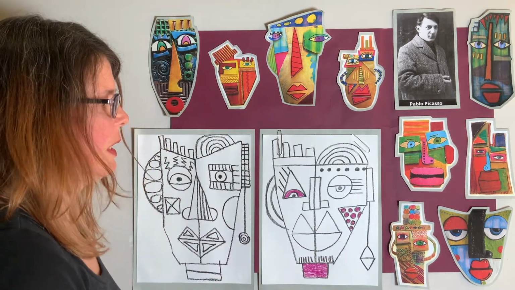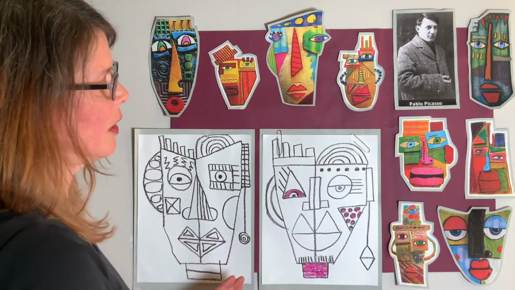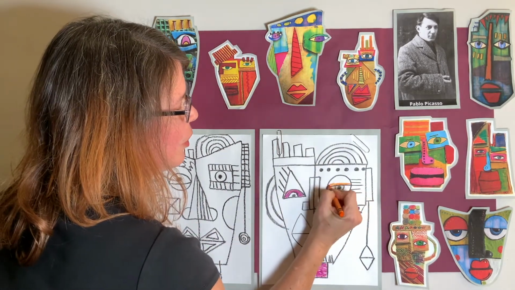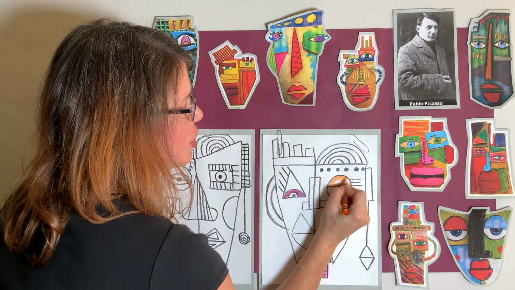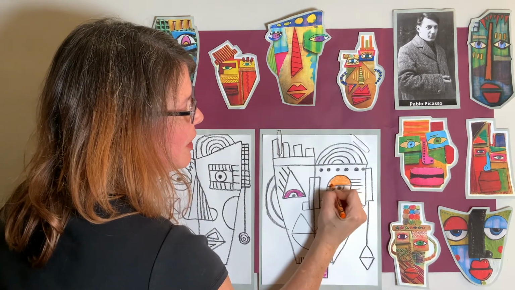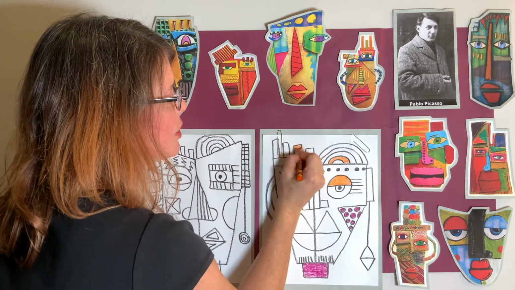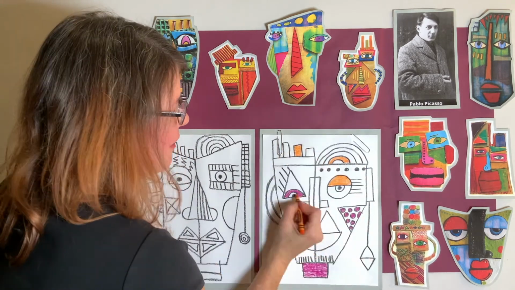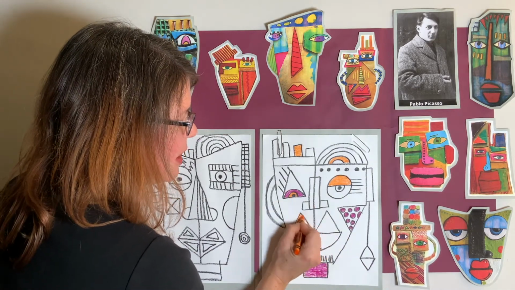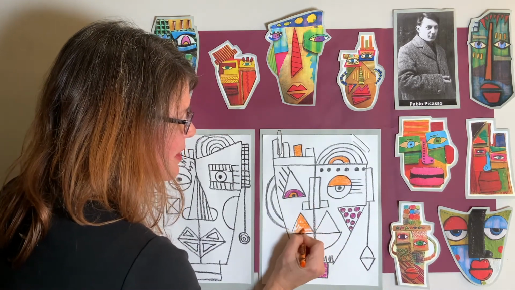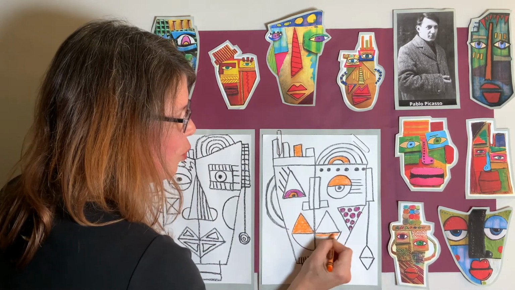Perfect. Then you can get another color. Look how bright these faces are, right? So I'm not going to color orange right here and then orange on the background. I want to make sure I have bright, beautiful colors all over my picture. So when I have orange in my hand, I fill in lots of spaces with orange. And guess what? His lips don't have to be the same color on each side. They can be any color you want them to be.